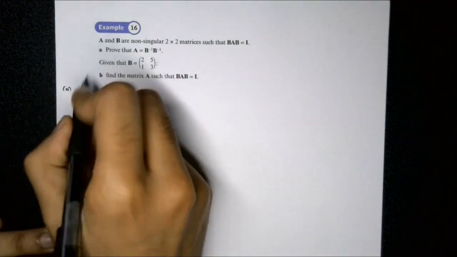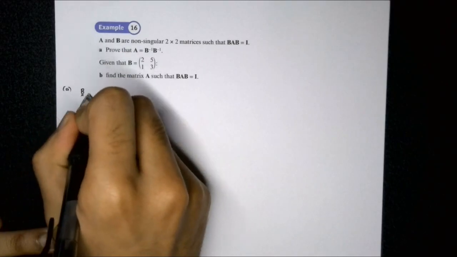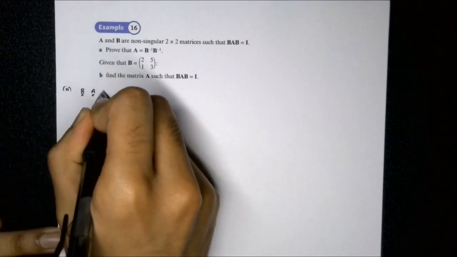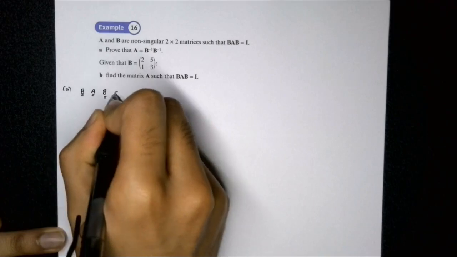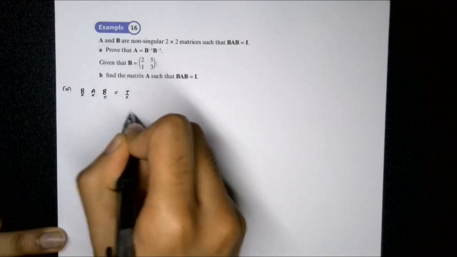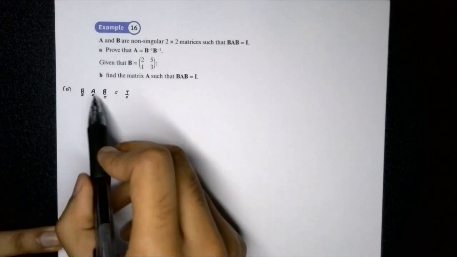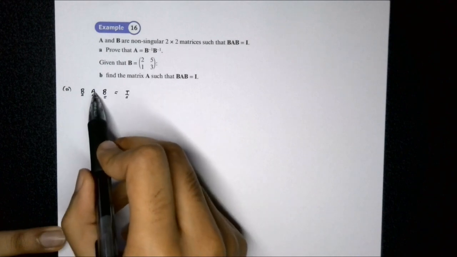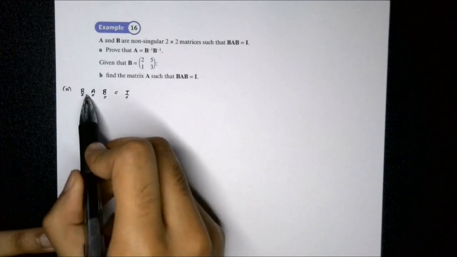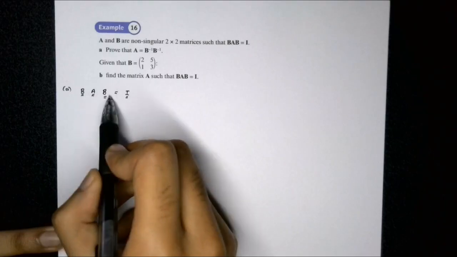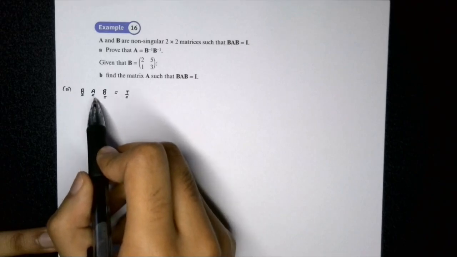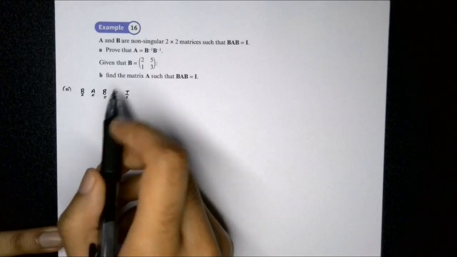So for part A, if we begin with B times A times B equals I, to get A by itself, we can't just divide both sides by B. Instead we'd have to take the inverse. The justification for that: inverse of B times B is the identity matrix.